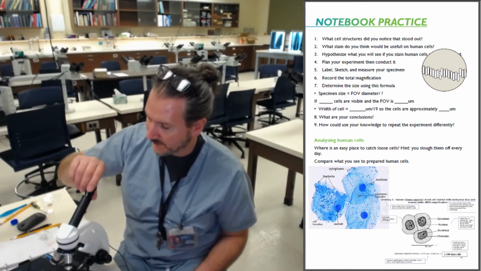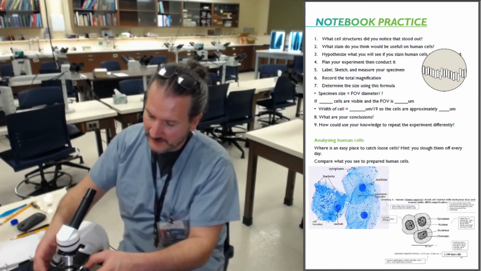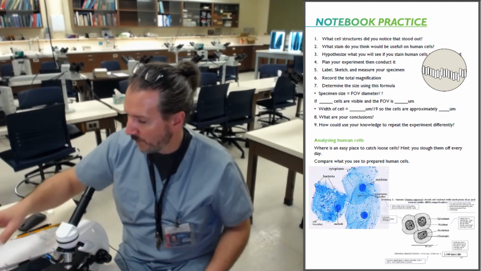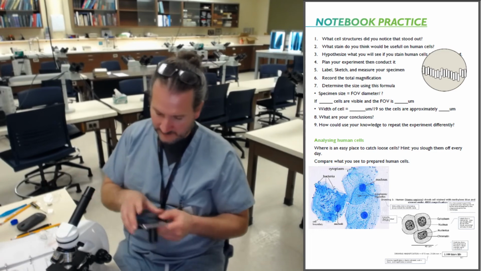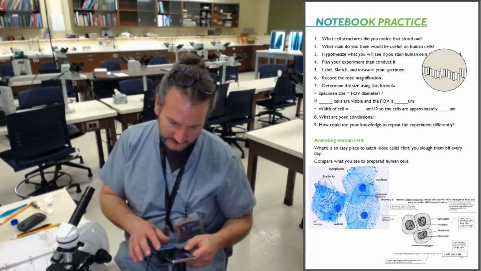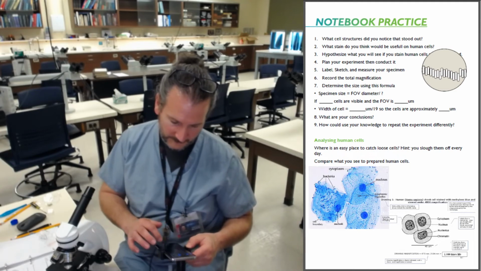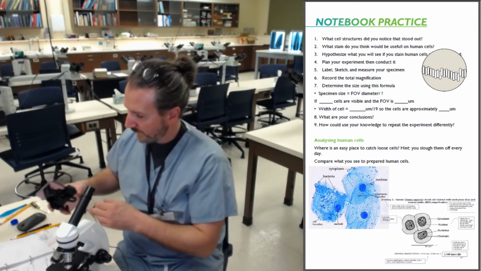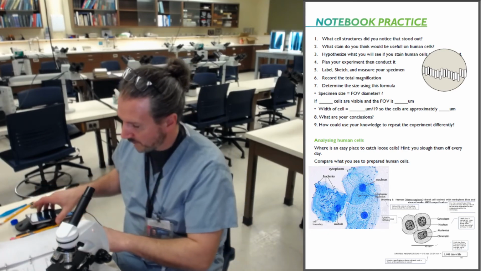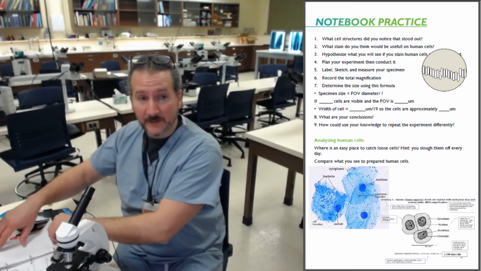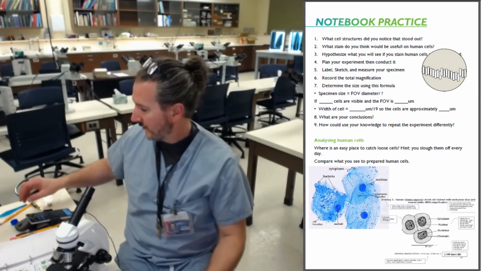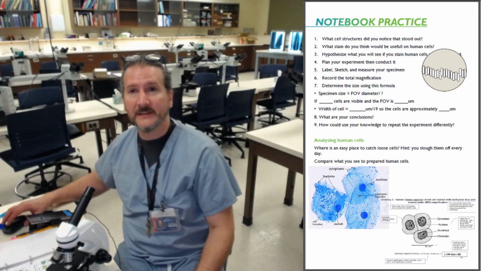I'm going to put the 10x back in. We're on scanning, pulling my slide out. We'll do a permanent mount later. Part of my camera there. Methylene blue binds to proteins around the nucleus. And the last one for the cells, we'll look at some plant cells.